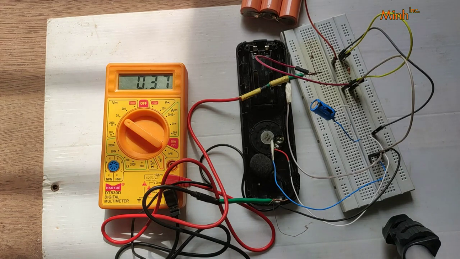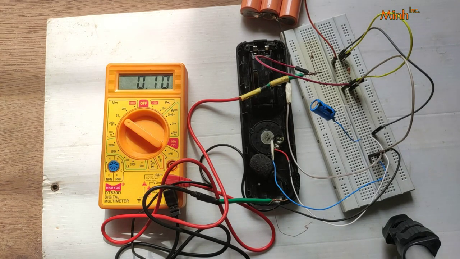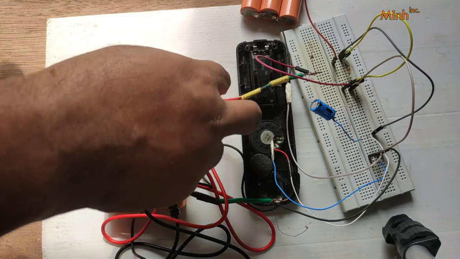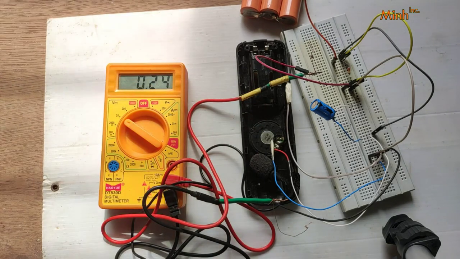Okay. Now next question is, can we measure? Okay. So we have measured emitter current. Okay. Now we will measure base current also. So base current would be a little tedious to measure.